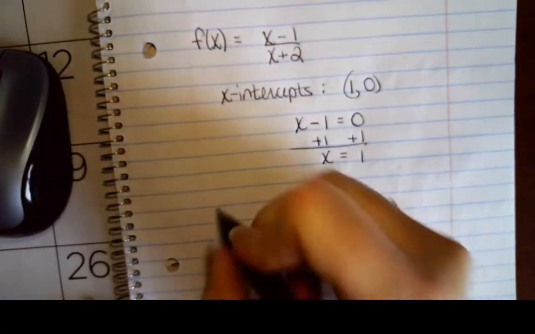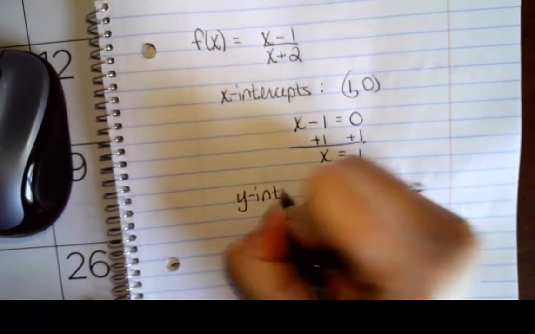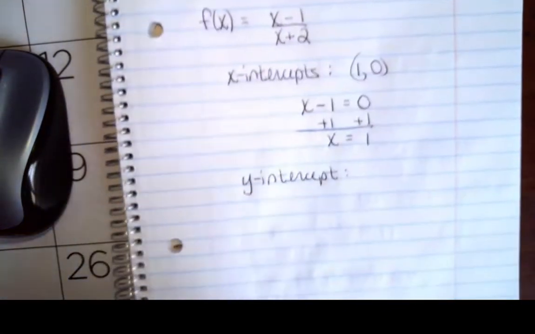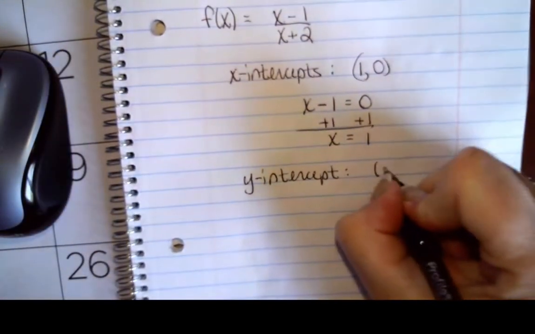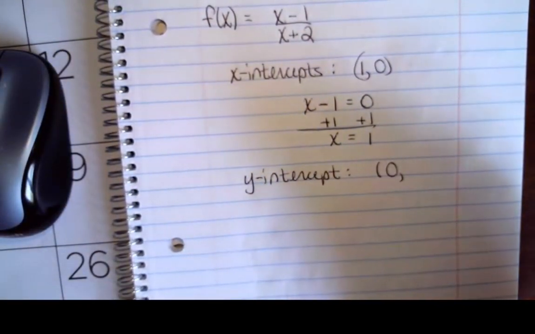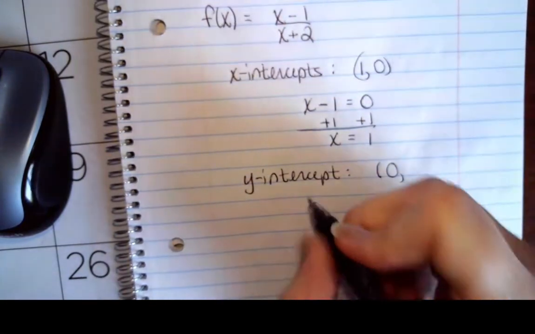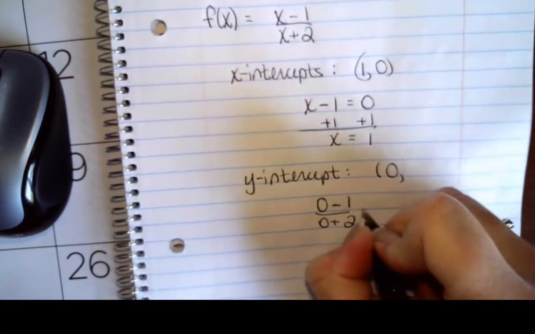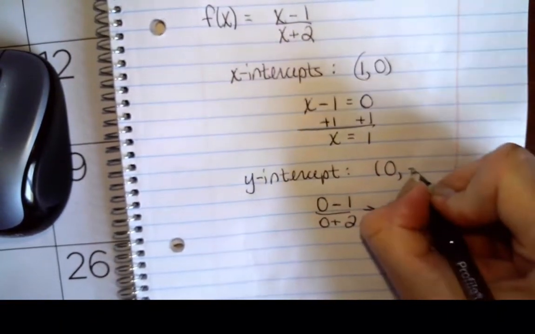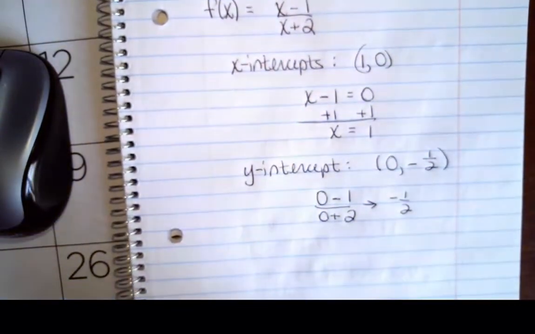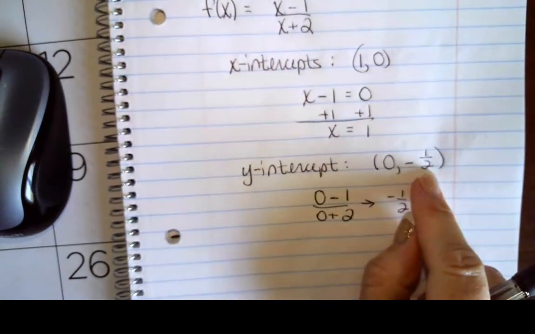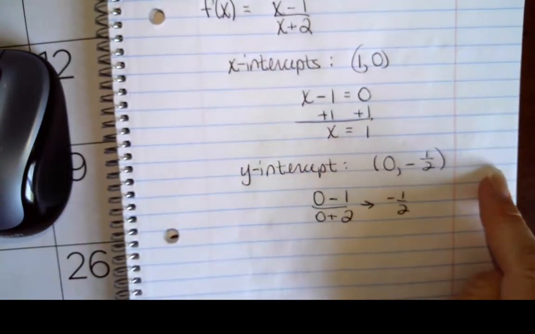Now go for your y-intercept. You may or may not have a y-intercept, but we're going to attempt to find them. So how do I find a y-intercept? To find a y-intercept, substitute in a 0 for x, and then tell me what pops out. So that's going to give me 0 minus 1 over 0 plus 2, which gives me negative 1 over 2, which is negative 1/2. So I have one x-intercept and I have one y-intercept. If you have multiple y-intercepts, you've done something wrong because that means it wouldn't be a function.